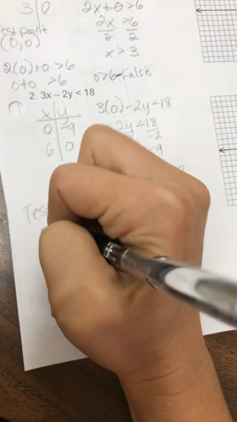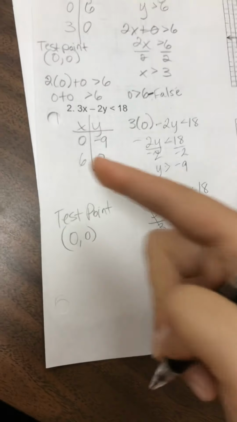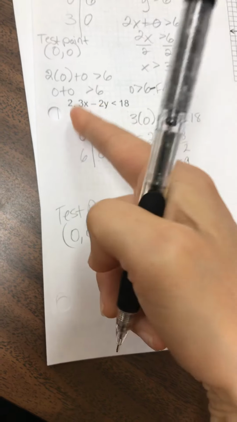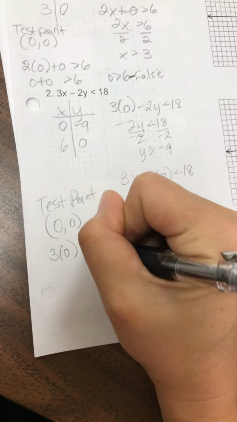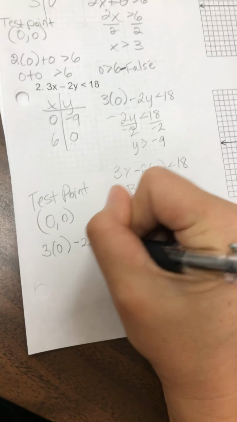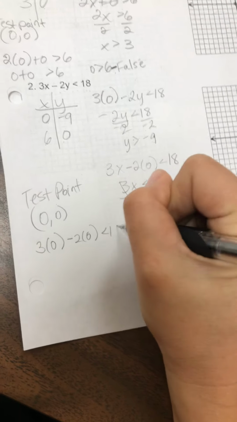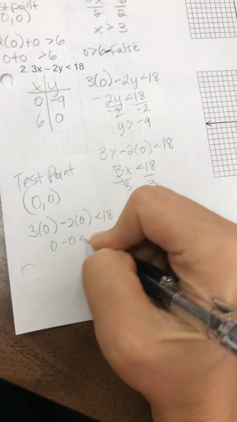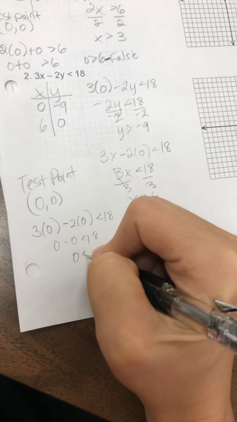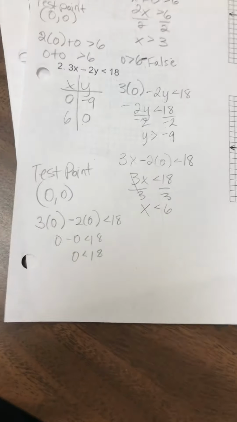It's (0, 0). So you rewrite your equation and put zeros in for x and y: 3 times 0 minus 2 times 0 is less than 18. You get 0 minus 0, and you get 0 is less than 18. Is that a true statement?